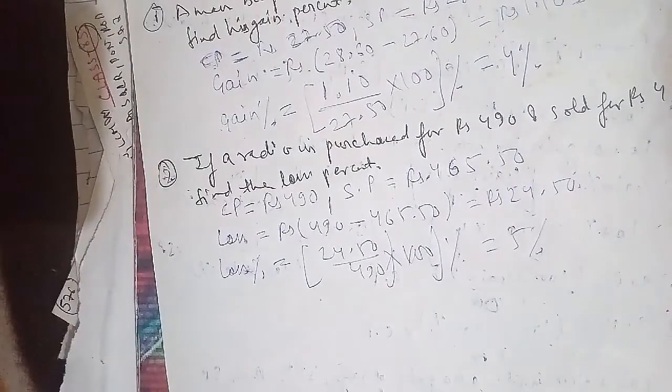Now we go ahead further to another question, which is of course the third question of the session, and it is important. So let's go ahead to find it out.